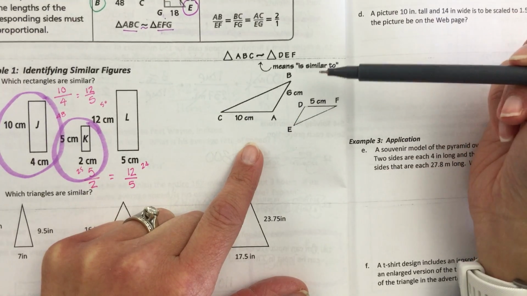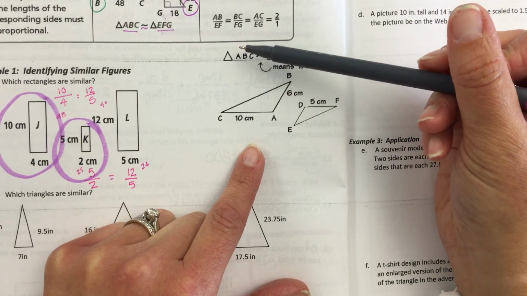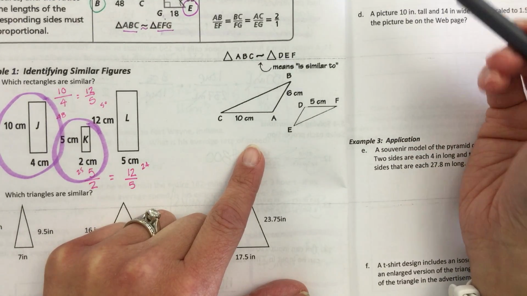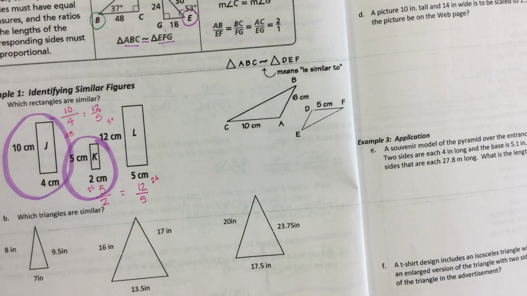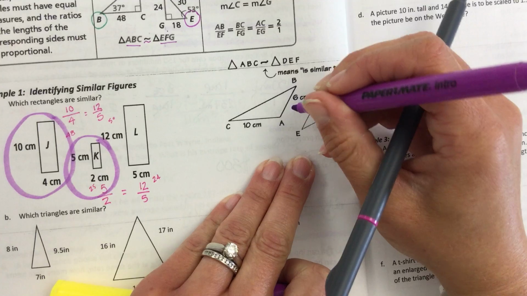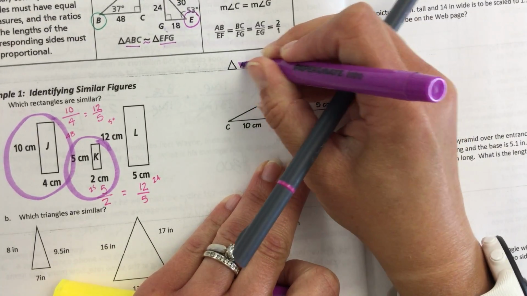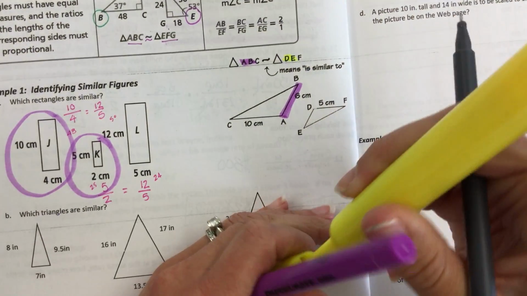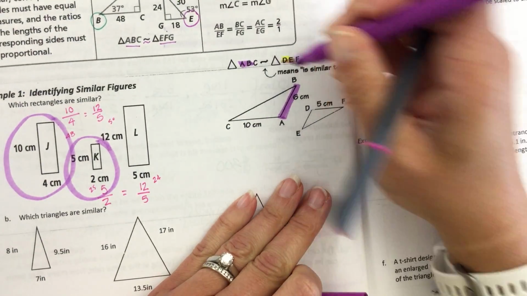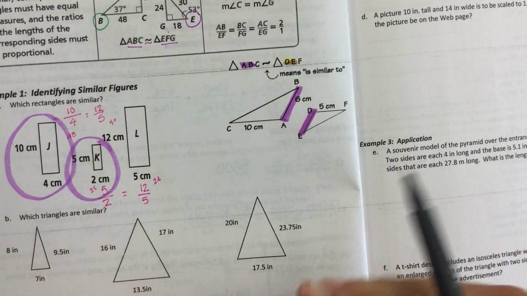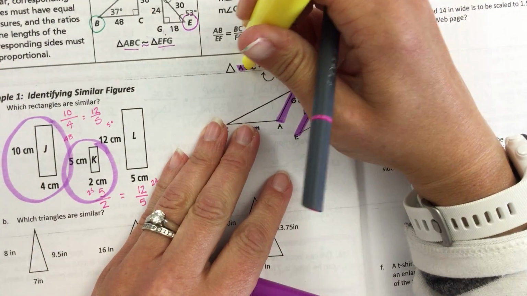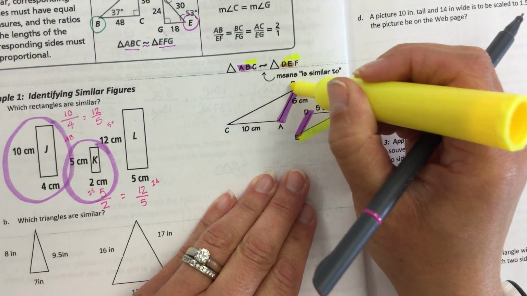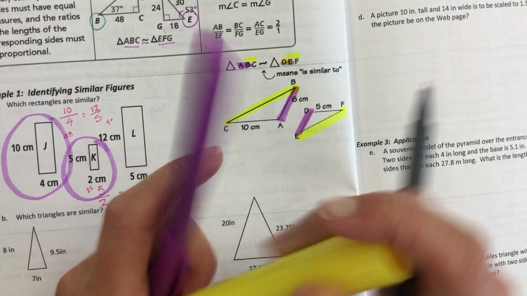So we have another example over here. They gave us the name. Sometimes they don't give you the name. So ABC is similar to triangle DEF. So I always try to match up the sides, and sometimes it's nice to do these with a color. So like AB goes with DE. So I should just do them both purple, sorry. So those two sides go together, and then BC goes with EF. So EF is the long side, BC is the long side. And then I'm just going to leave that third one blank.